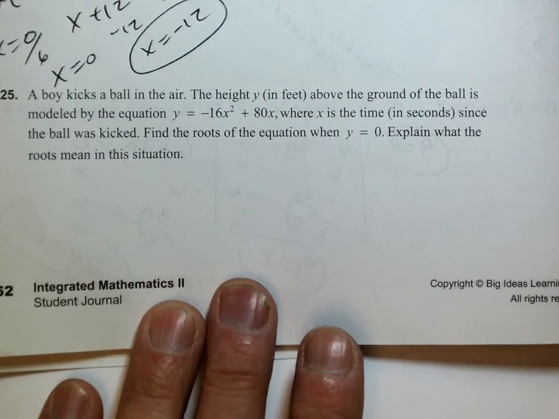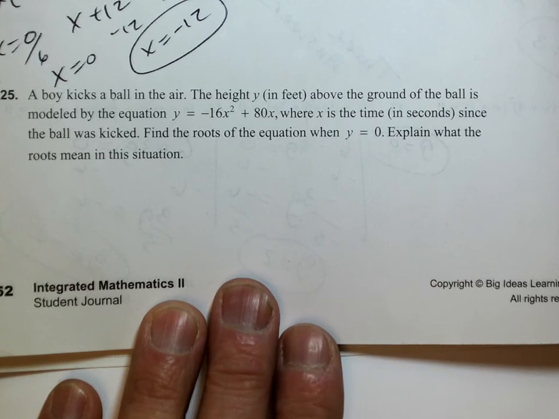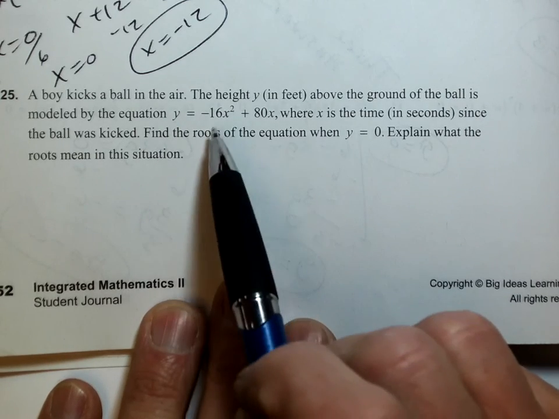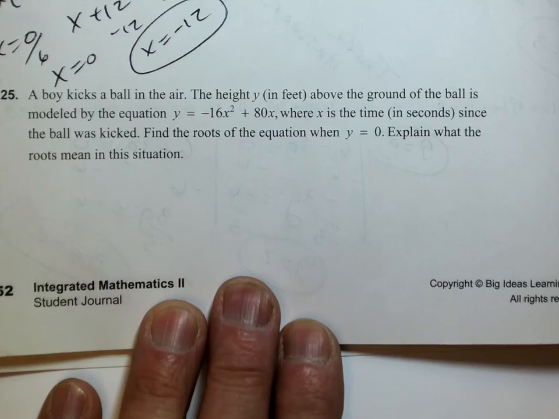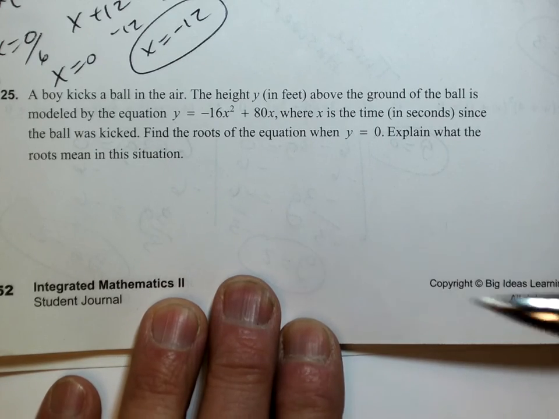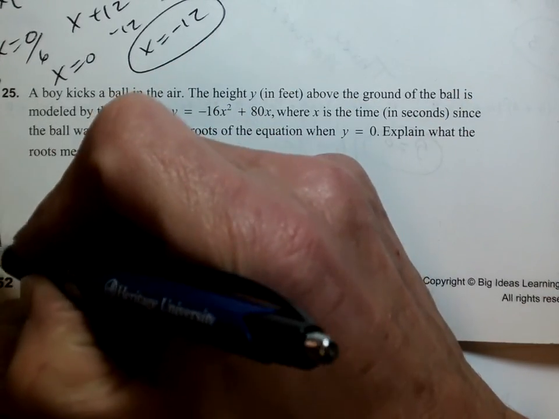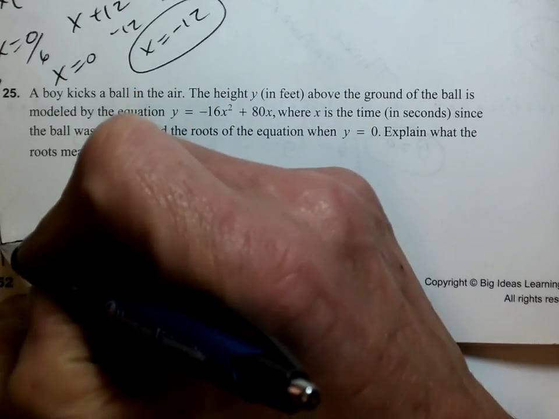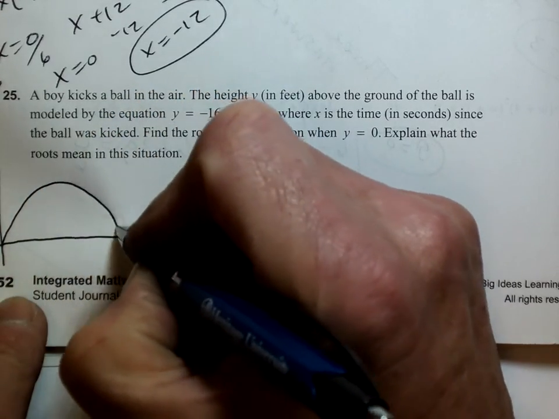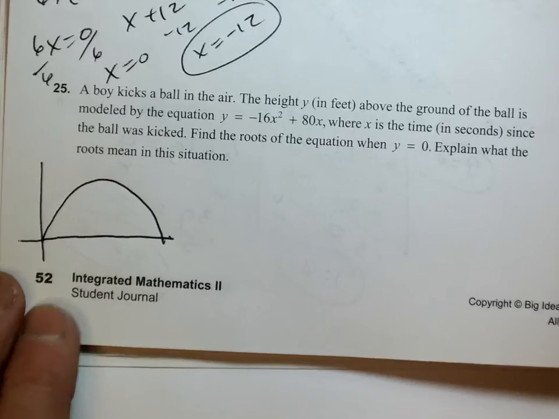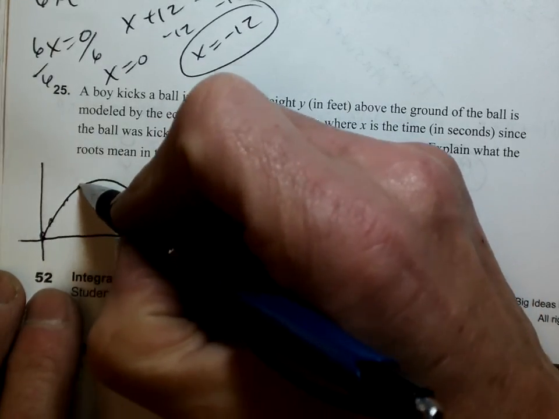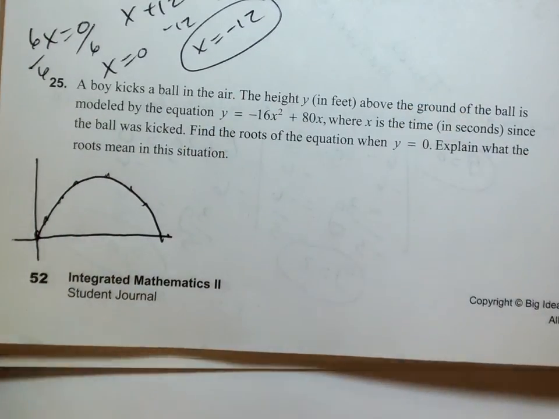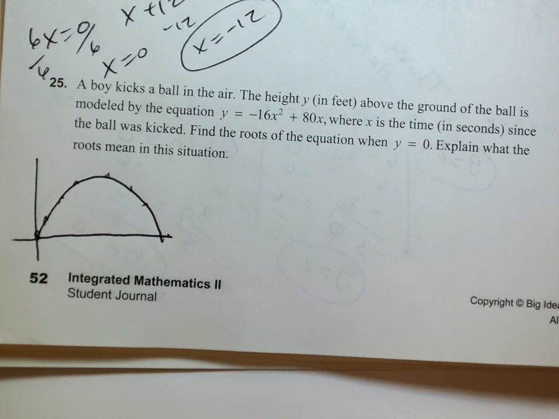A boy kicks the ball in the air. The height above the ground of the ball is modeled by y equals negative 16x squared plus 80. Let's go ahead and just draw a picture. Ball gets kicked, goes in the air, hits the ground. That makes sense, right? Kicking the ball, it travels that path.